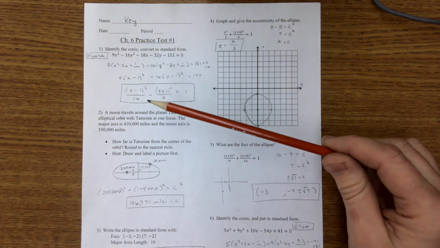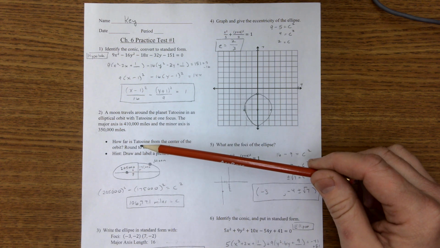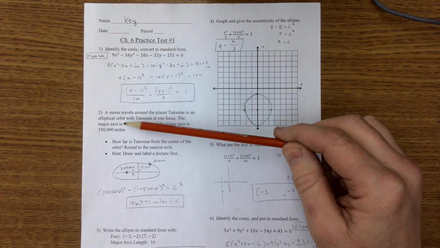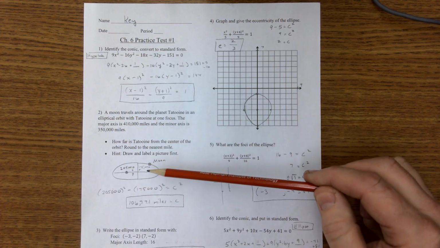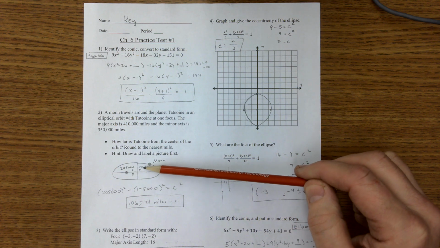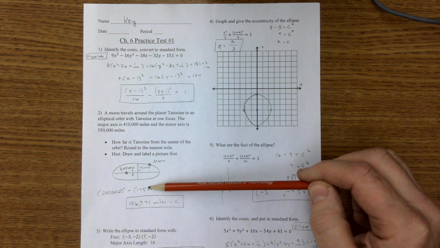On the next one, we have a moon traveling around the planet. This is going to be a typical story problem on the test. And we have the moon here and the planet here, and it gives us the major and minor, so we can fill in these numbers of what the A value is and the B value is, because this is the major and this is the minor.